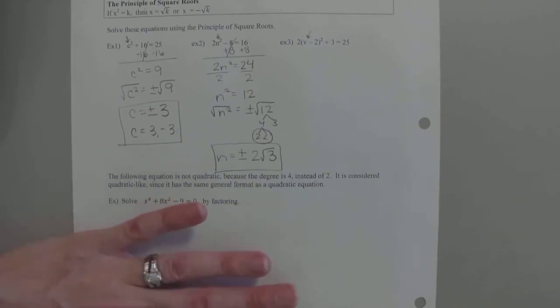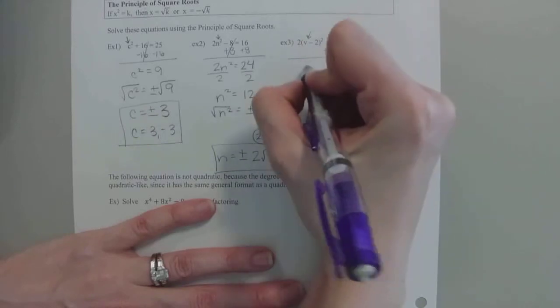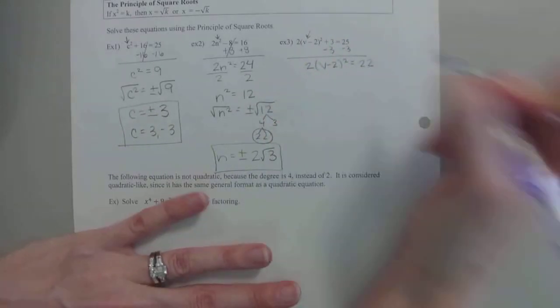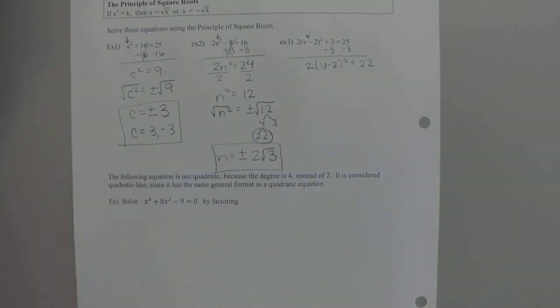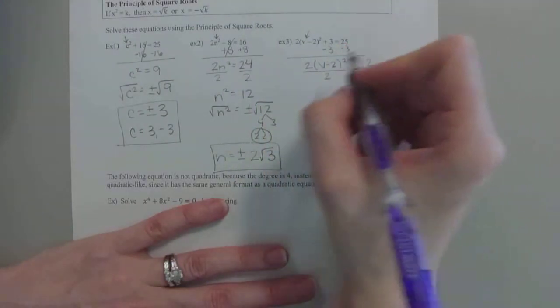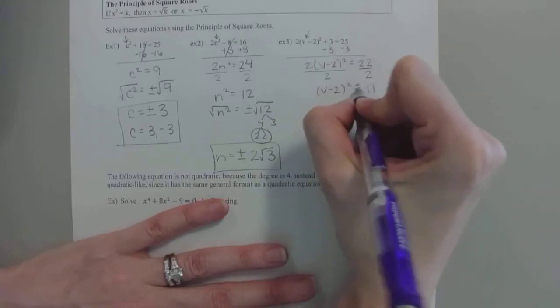All right, last one. This is kind of a weird one. So we want to get this whole thing isolated, and we really want to get v isolated. But before we do that, let's just get v minus 2 isolated. So what's the first move we're going to make? Subtract 3. So we'll have 2, the quantity v minus 2 squared equals, is that 22? Does that look okay so far?